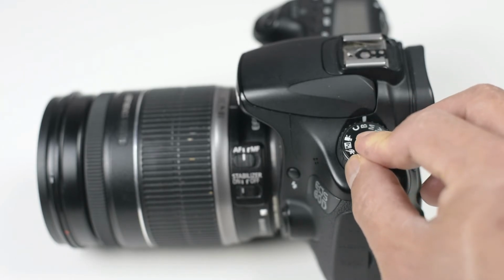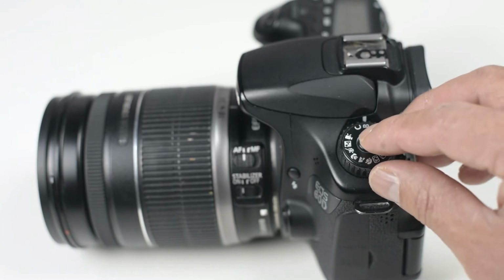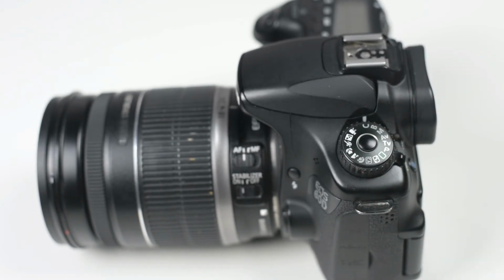B is Bulb Exposure. In bulb mode, the shutter stays open as long as you press down the shutter release. You use bulb mode to photograph things such as night scenes, stars, and fireworks. C is Camera User Setting. You can register most of the current camera settings, including your preferred modes, menus, and custom function settings. This mode quickly gets you to your preferred setting and you can start shooting right away. Lastly, the movie camera icon is shooting video.